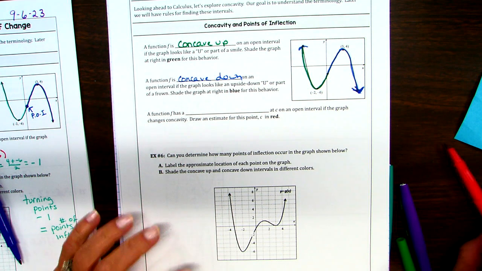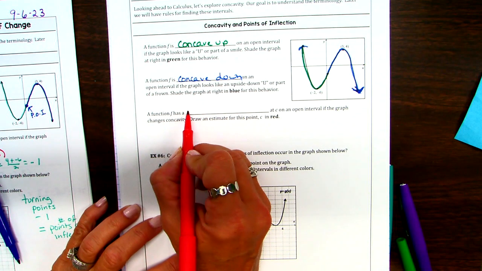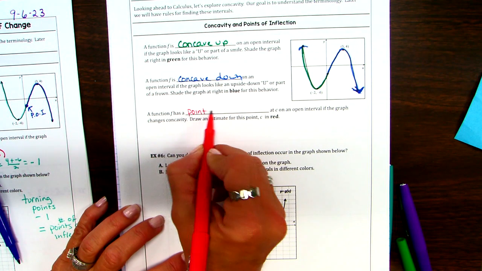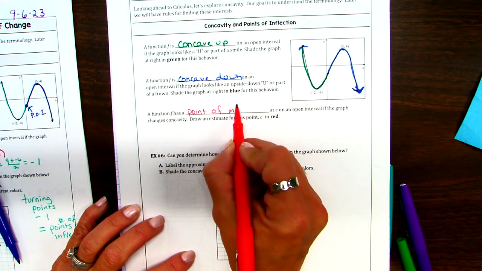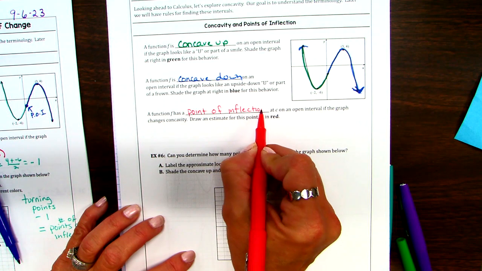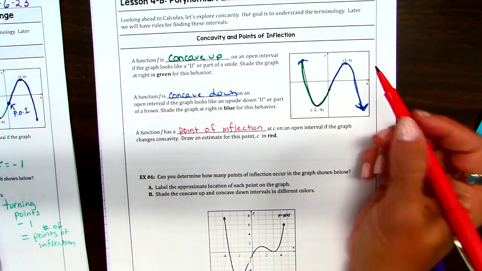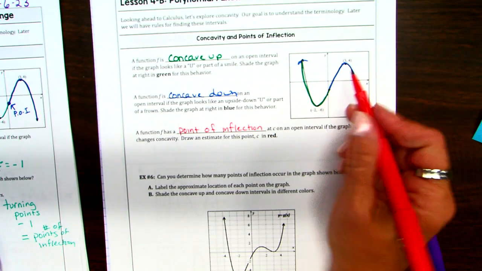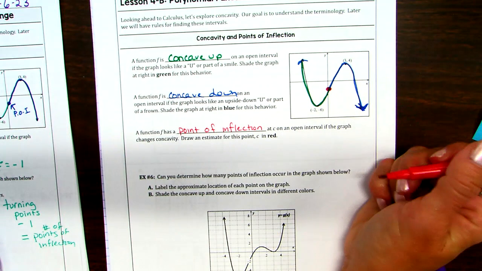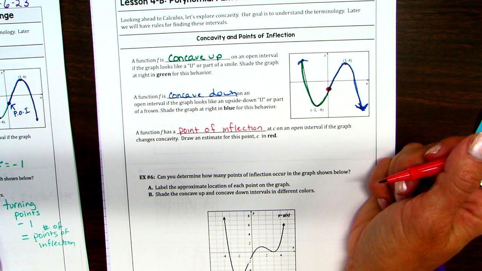And a function has a point of inflection, and you know I use that POI abbreviation, where the graph changes concavity. So we kind of estimated it right about there, okay?